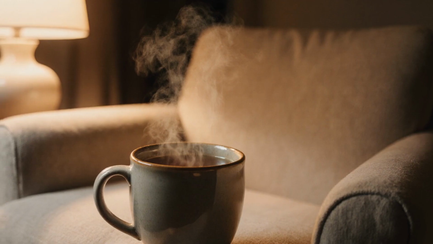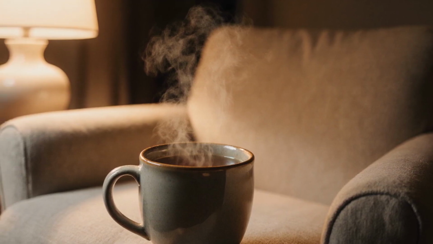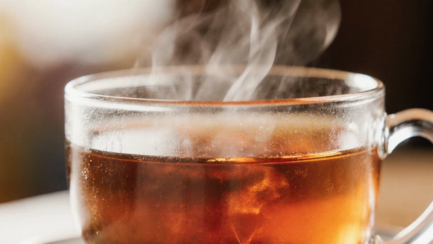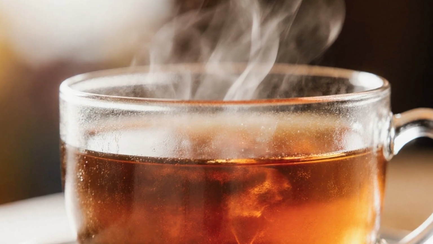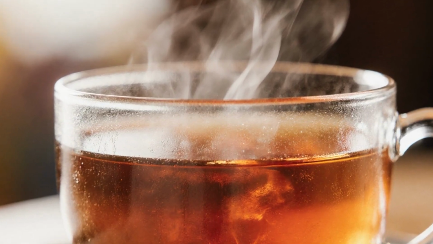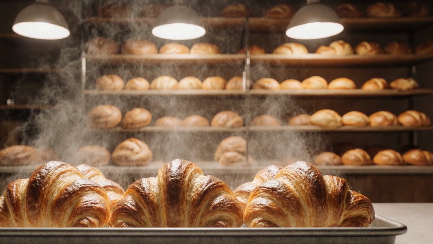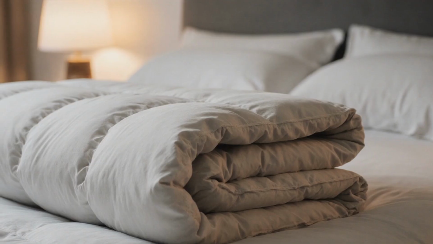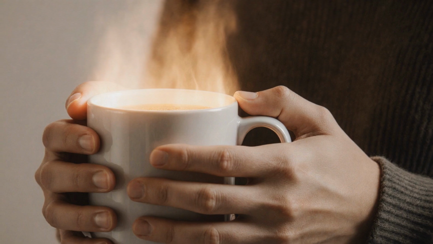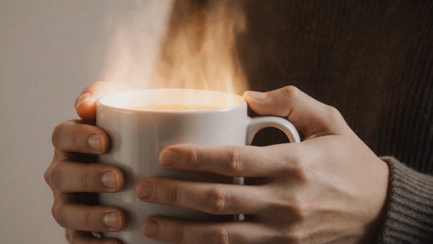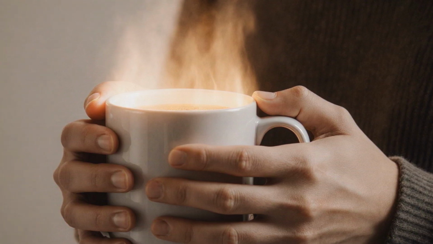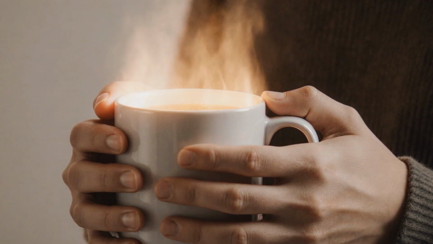A cup of tea is a typical example of a warm object. The warmth of tea is due to its higher temperature compared to the surroundings. Other examples include freshly baked goods. Heated blankets also provide warmth. These objects transfer heat to their environment, including our hands or bodies.